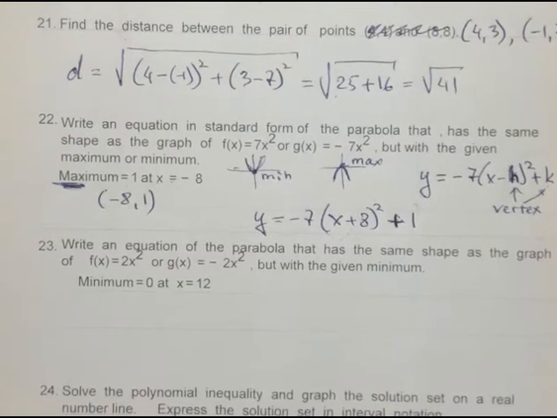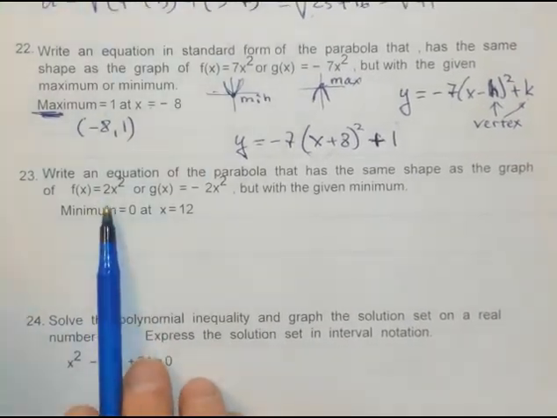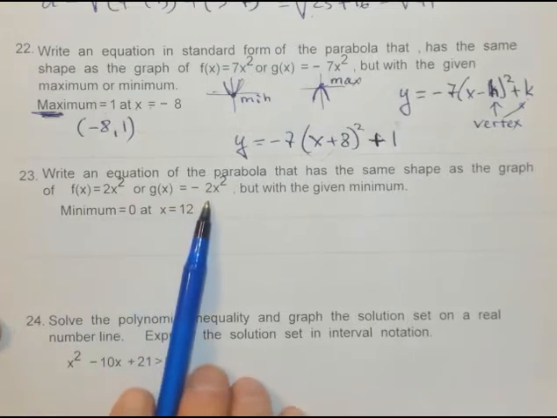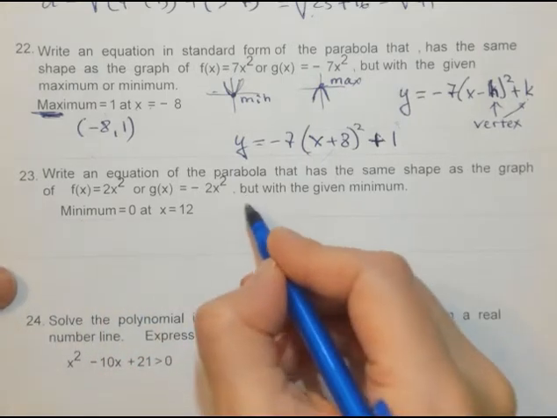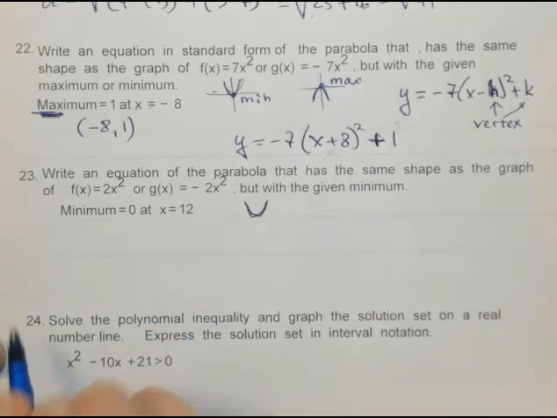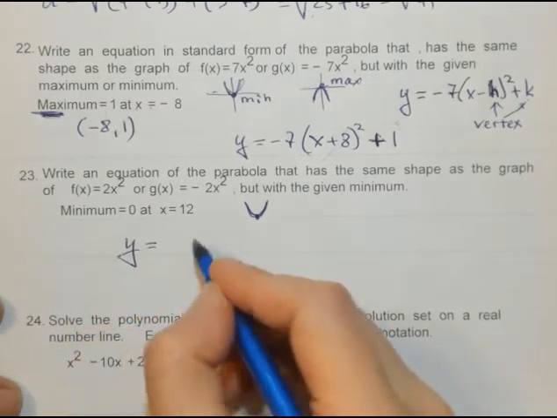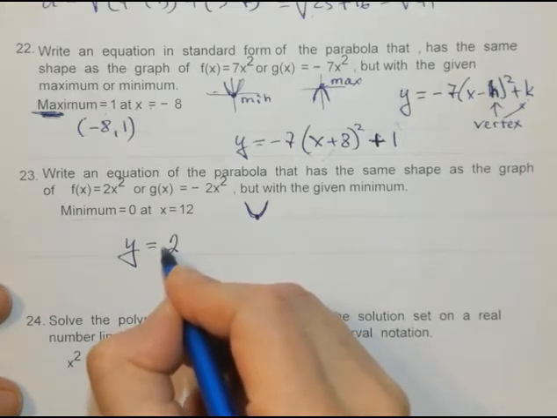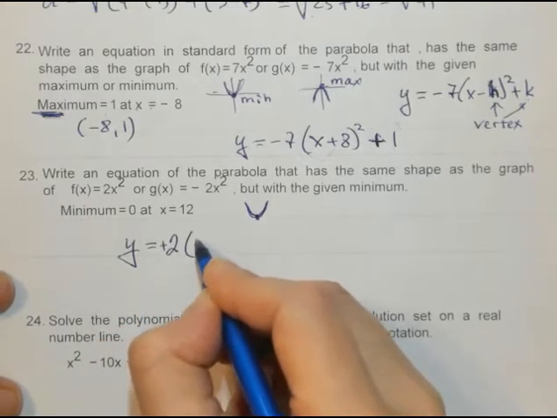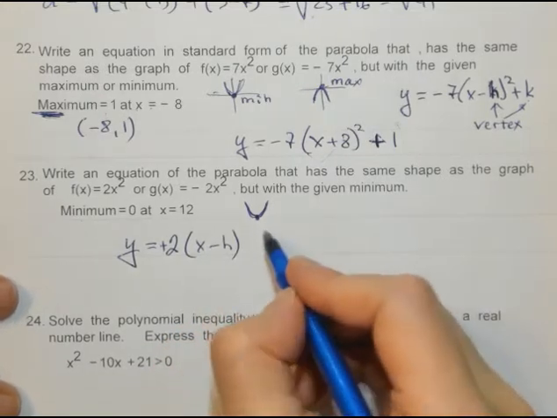Write an equation of the parabola that has the same shape as the graph of f equals 2x squared or -2x squared, but with a given minimum. Minimum means the parabola is open upward. So we have the function with the coefficient 2, with positive sign, times (x minus h) squared plus k, where h is the x coordinate of the vertex.